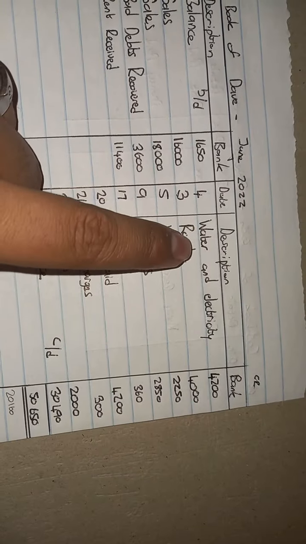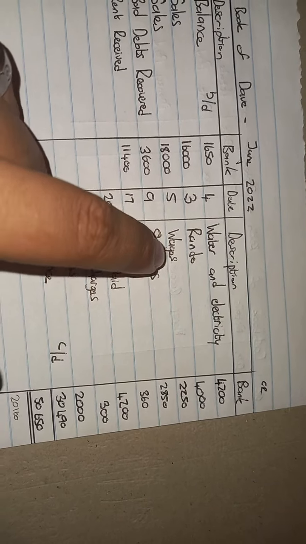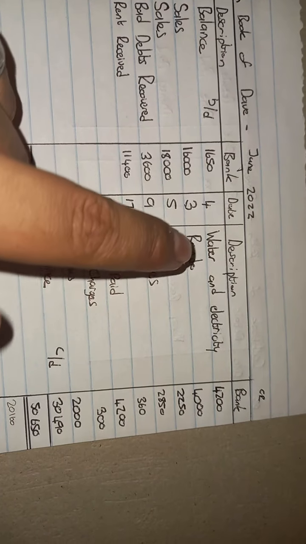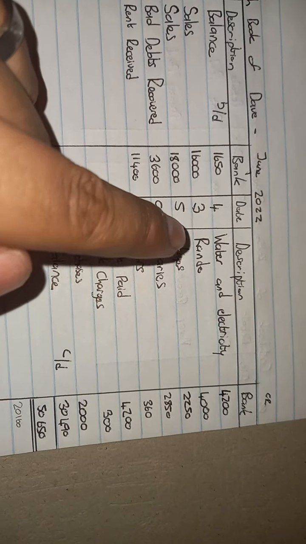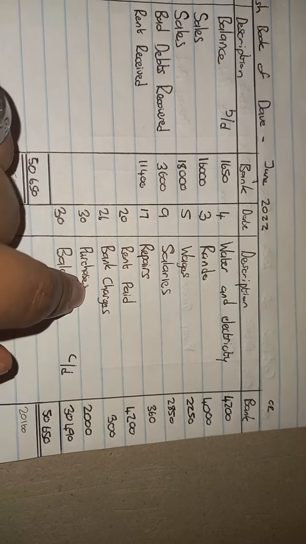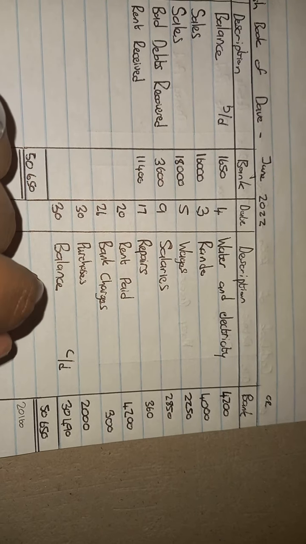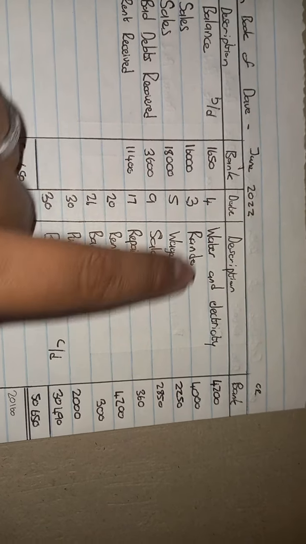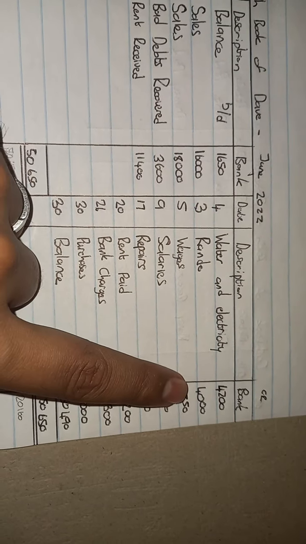I did enter it underneath water and electricity because I kind of skipped it, but yeah, it was supposed to be on top of water and electricity, but it's fine. But any payments to creditors get entered on to the credit side of your cash book because it is money going out. So then you enter the name of the creditor with the amount that you paid.